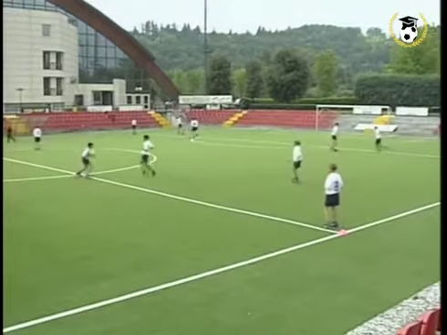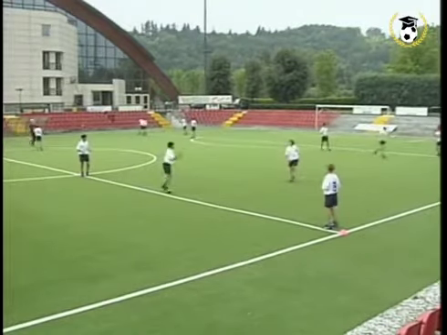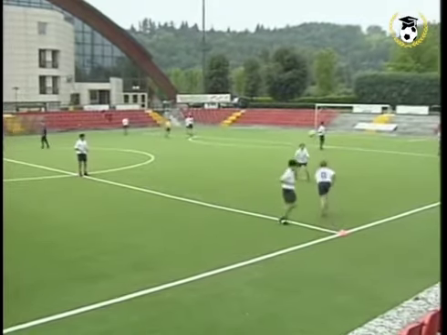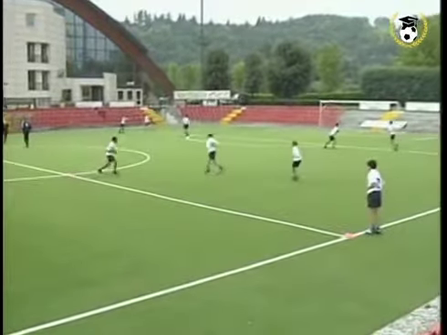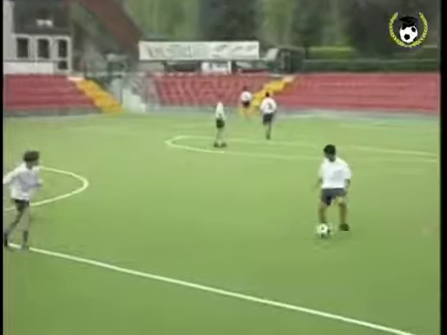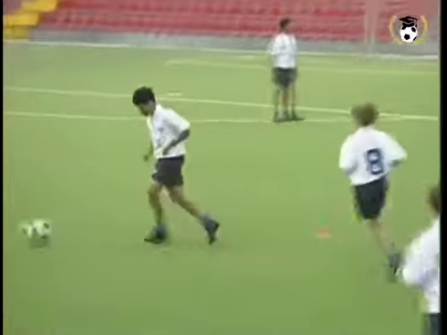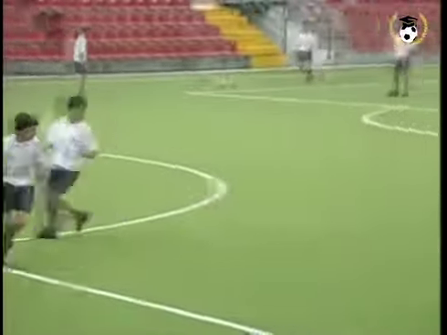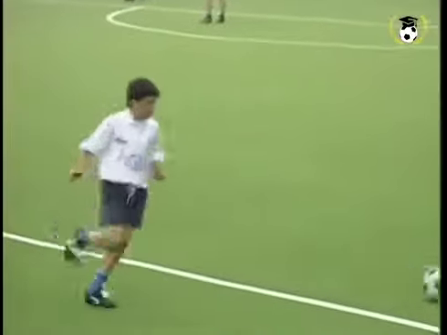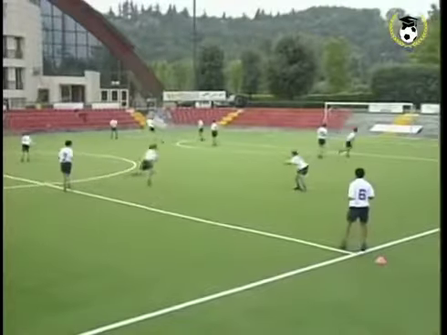Before introducing more complex drills including 3, 4, 5 players, we suggest proposing hand passing with the same patterns that will be later performed using the feet. This approach allows memorization of patterns with less emphasis on control and greater emphasis on space and movement.